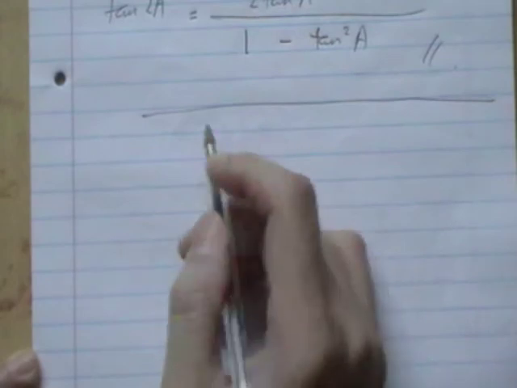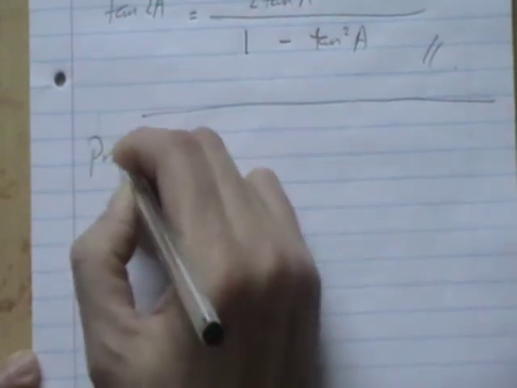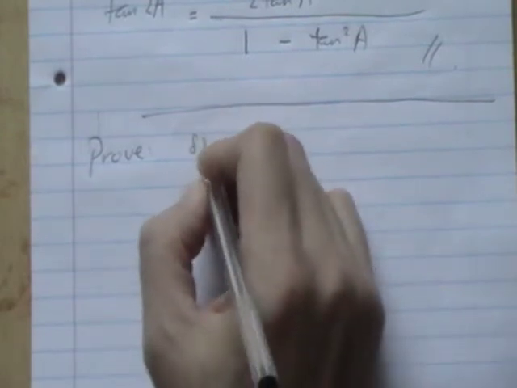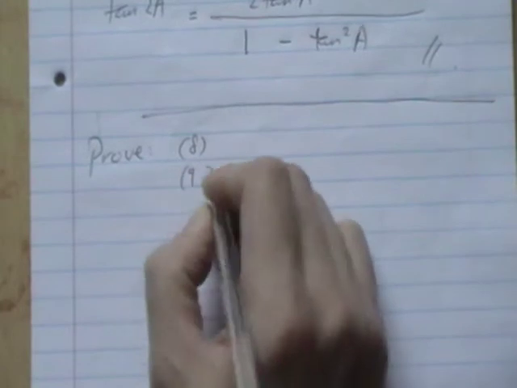And finally, there are 2 remaining, this should be the last 2 identities that I want to prove, just to complete this whole set. There's quite a lot of identities. This would be number 8 and number 9. I think that's all I want to prove for today.